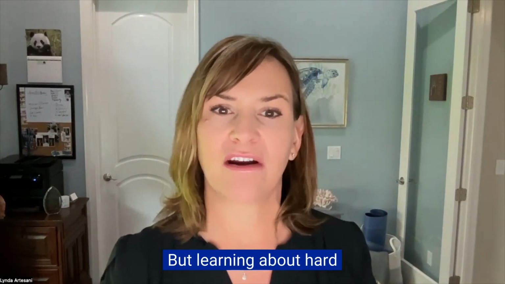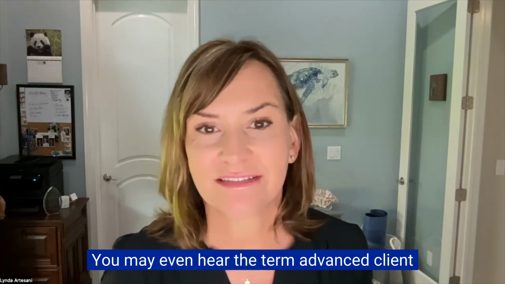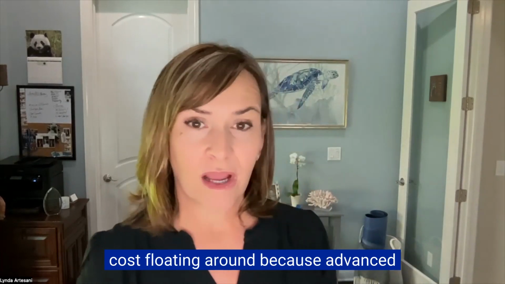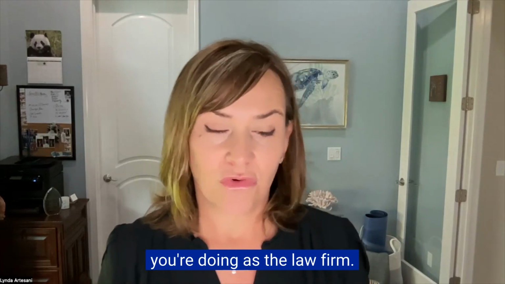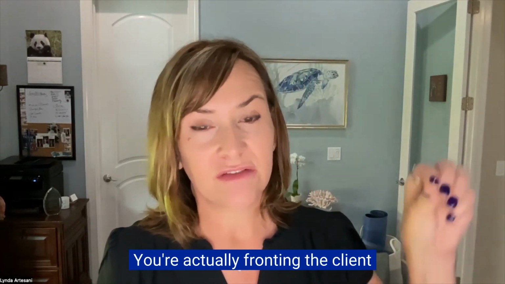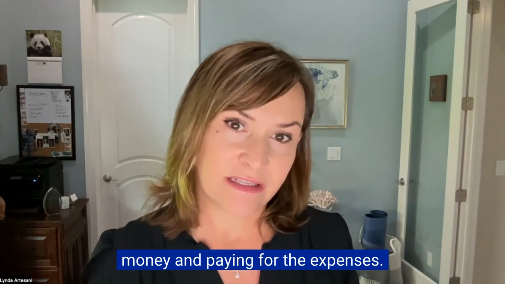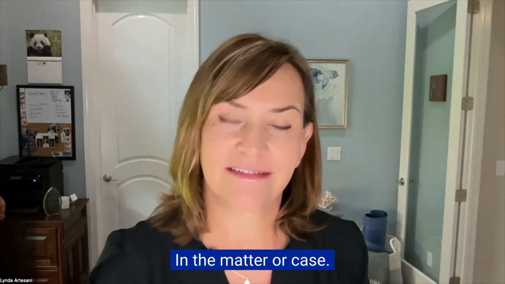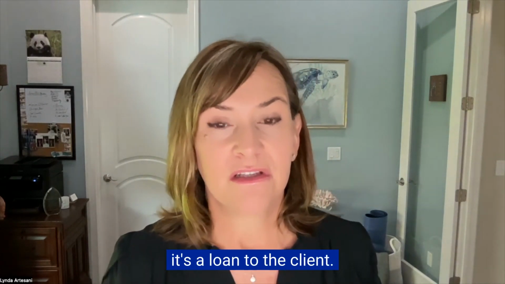But learning about hard and soft costs can be confusing. You may even hear that term advanced client costs floated around because advanced client costs is basically what you're doing. As the law firm, you're actually fronting the client money and paying for the expenses in the matter or case. Now, it's a loan. That's how the IRS views it, it's a loan to the client.